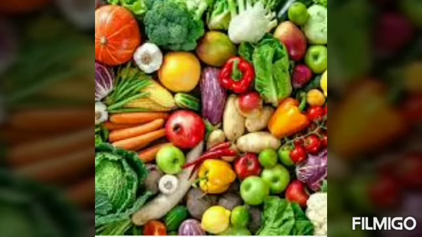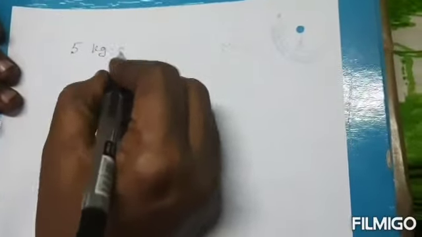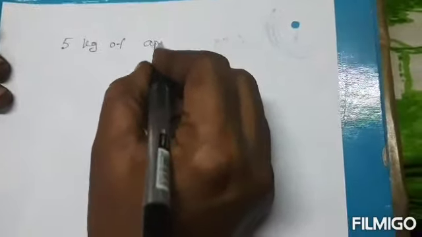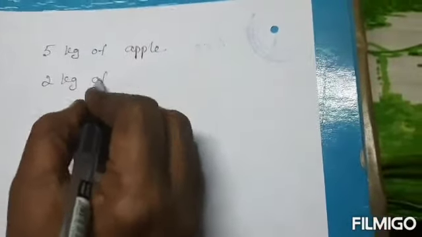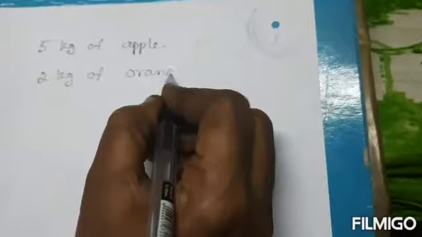Look at this picture. There are fruits and vegetables. If we need to buy fruits and vegetables, we would ask the shopkeeper for 5 kilograms of apples or 2 kilograms of oranges.